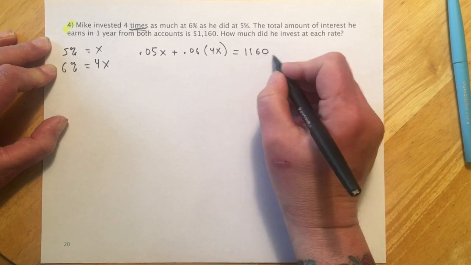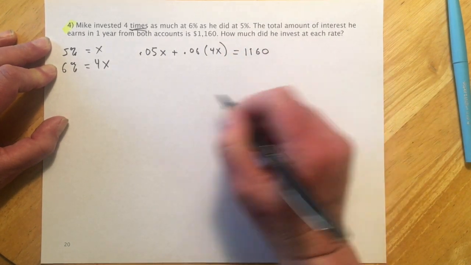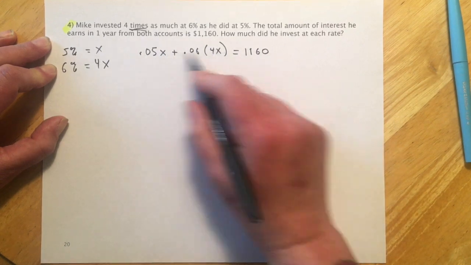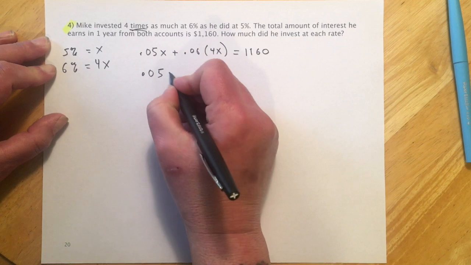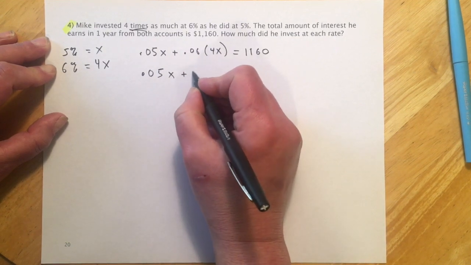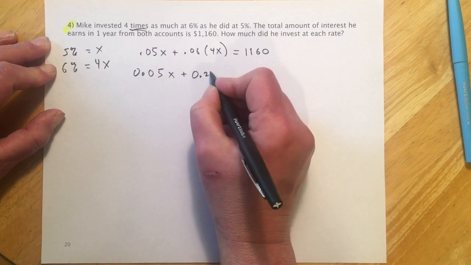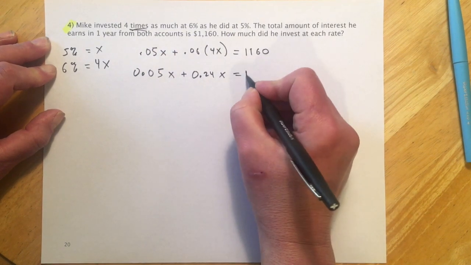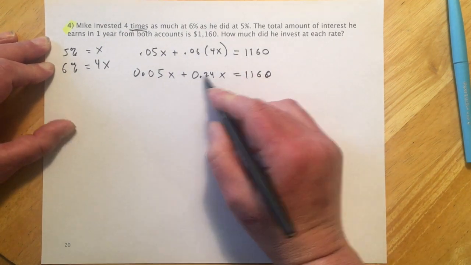And then equals the interest. The interest in the first account plus the interest in the second account equals the total interest. I was able to write them both in terms of one variable, so I can just solve here. So 0.05x plus 0.06 times 4x, this would be 0.24x, equals 1160.